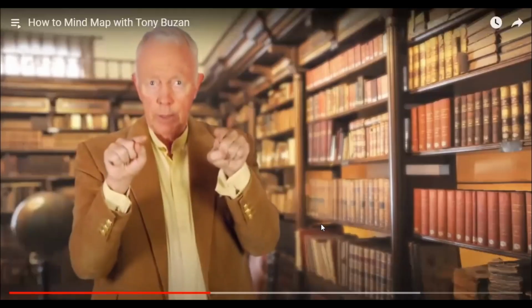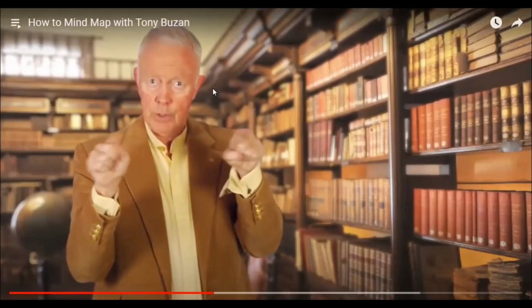Not hanging off the ends, but emanating from main branches, chapter headings, emanate these second level ideas. Those third level.